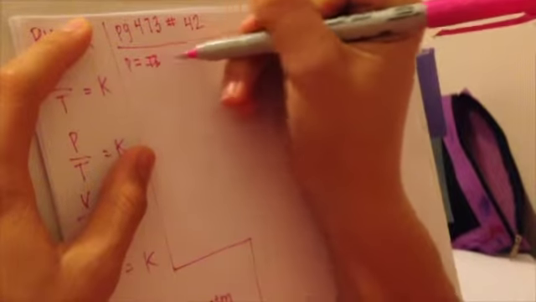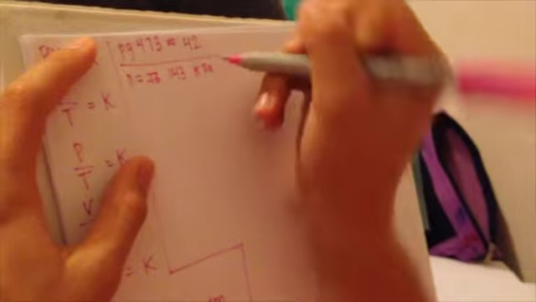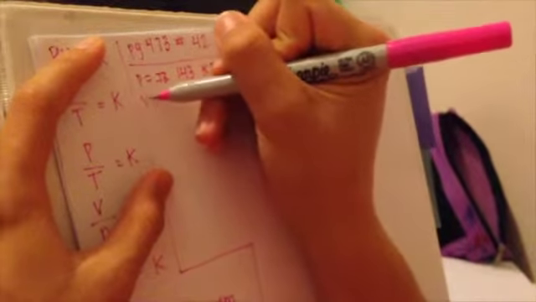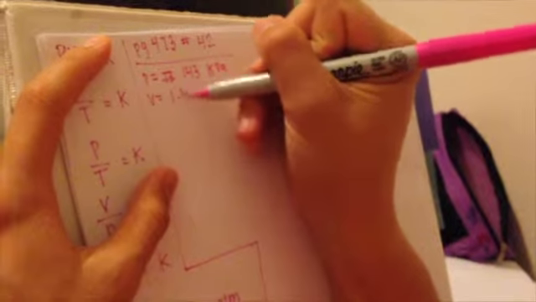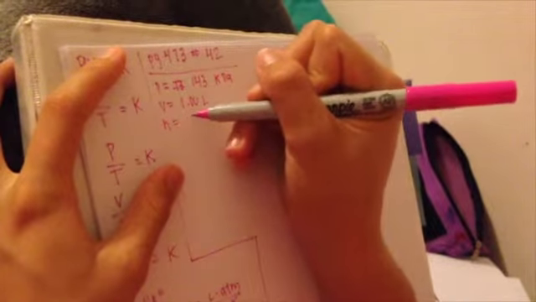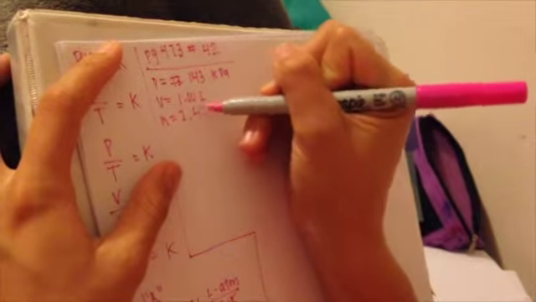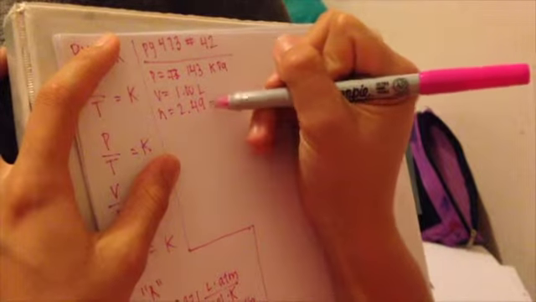Okay, so it states that your pressure is equal to 143 kPa. Your volume is equal to 1 liter. The amount of moles present is equal to 2.49 moles.